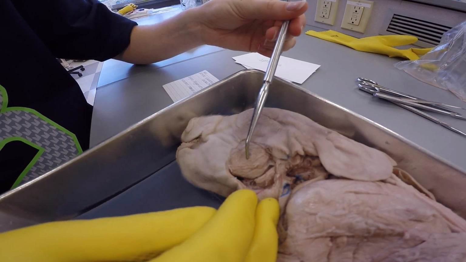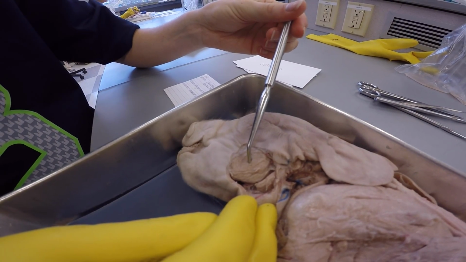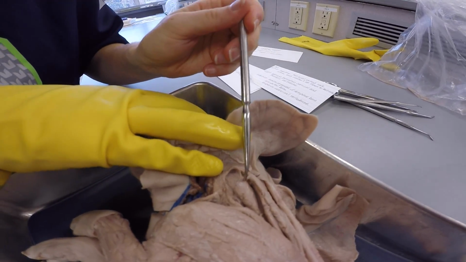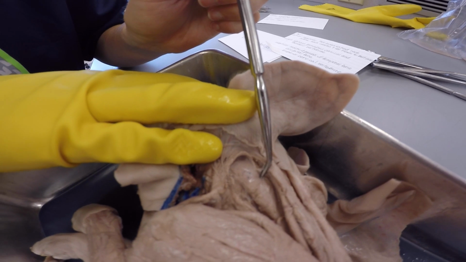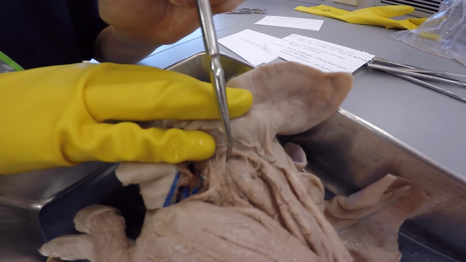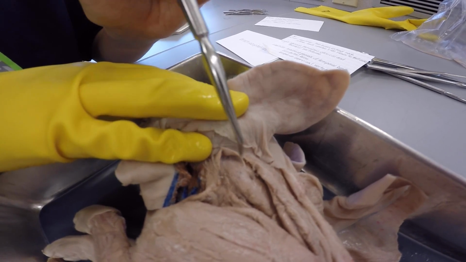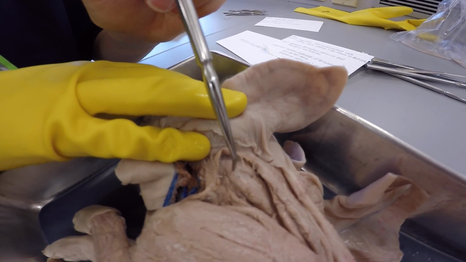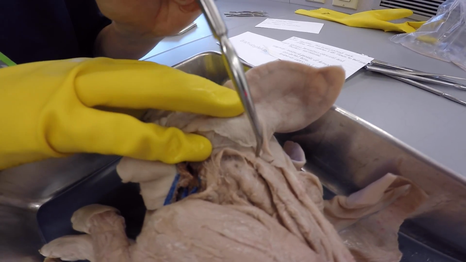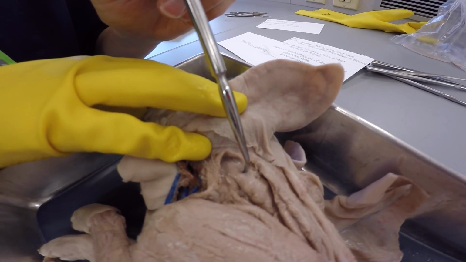Inserts at the ramus of the mandible, and it elevates the mandible and closes the jaw. This is the Splenius. It originates at the spinous processes of the cervical and thoracic vertebrae. It inserts at the mastoid process of the temporal bone, the occipital bone, and the superior cervical vertebrae. Together, the two sides extend the neck, and then alone, each one rotates and laterally flexes to that side.